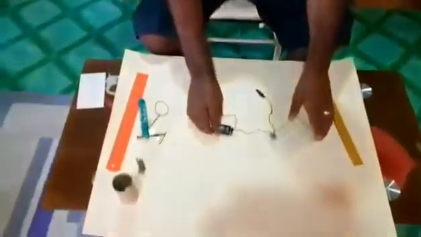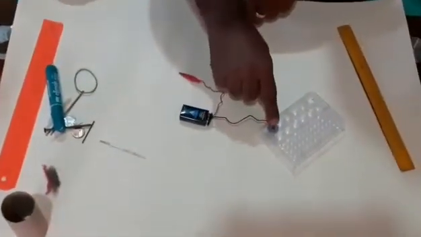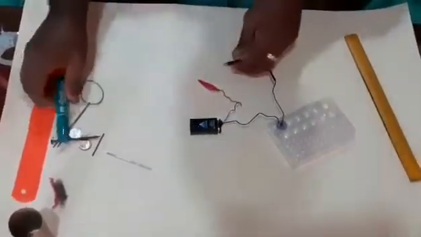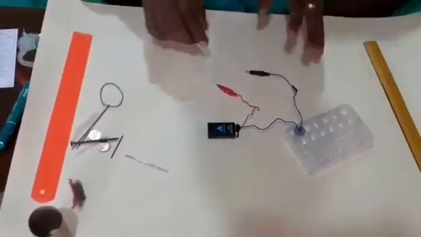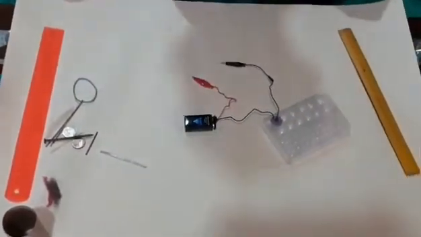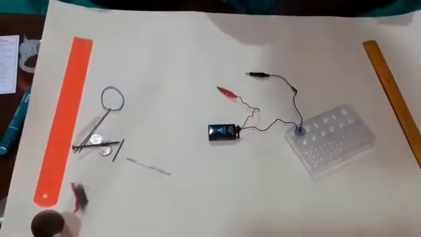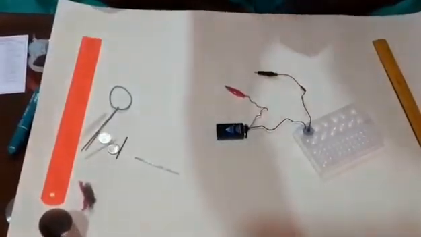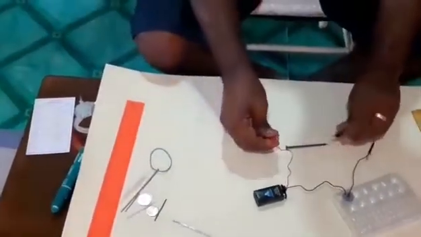Here we have a battery, we have our lamp or bulb, we have our alligator clips, and we have our materials here. We'll begin by testing each of the materials to determine whether it's a conductor or an insulator. The first material that we're going to test is a nail. So here we go.